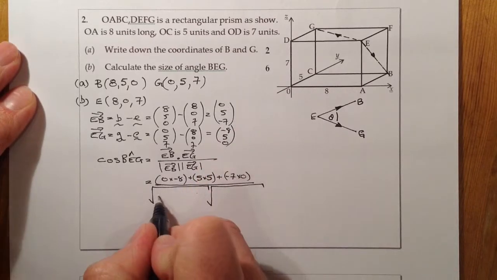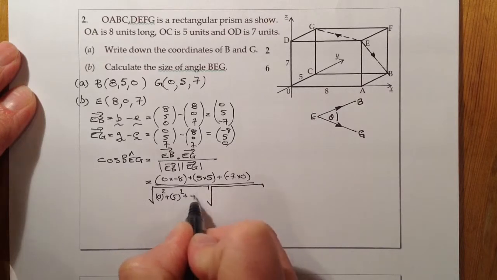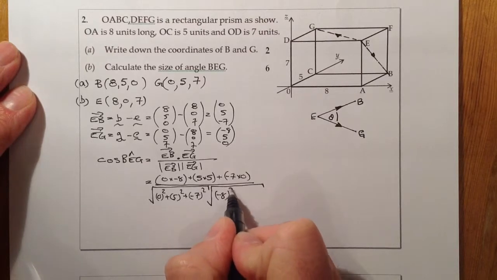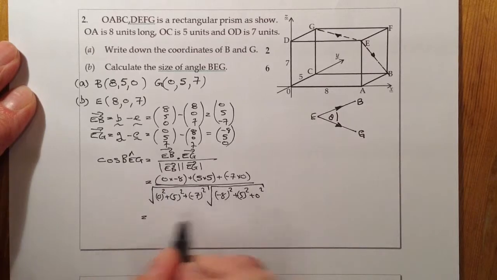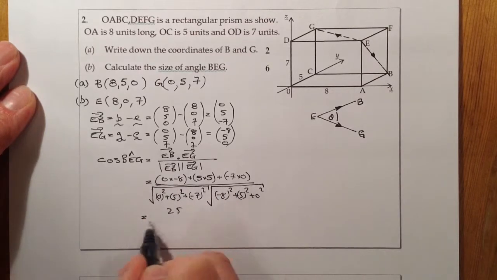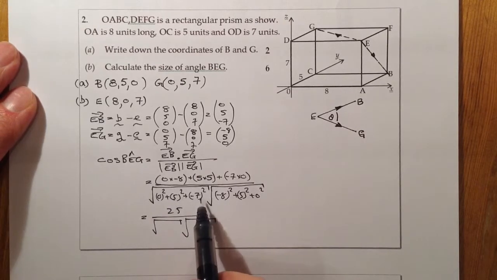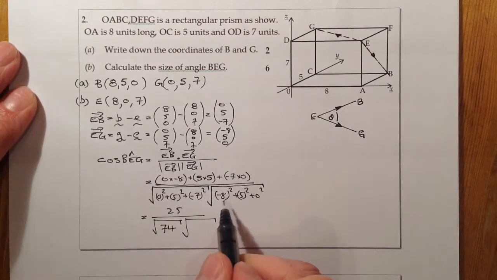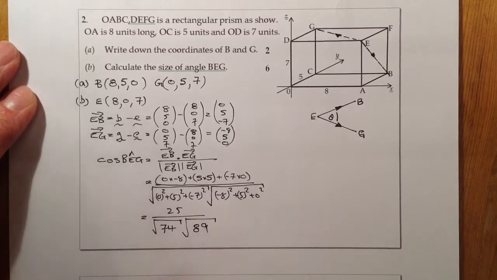So it's going to be 0 squared plus 5 squared plus minus 7 squared, and for this vector here it's going to be minus 8 squared plus 5 squared plus 0 squared. From there, on the numerator I've got 25, and working these two out, I've got 25 and 49, which gives me 74. From here I've got 64 and 25, which gives me 89. So that's the cosine of the angle equal to this part here.